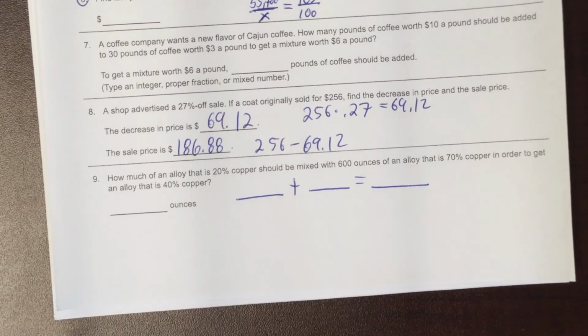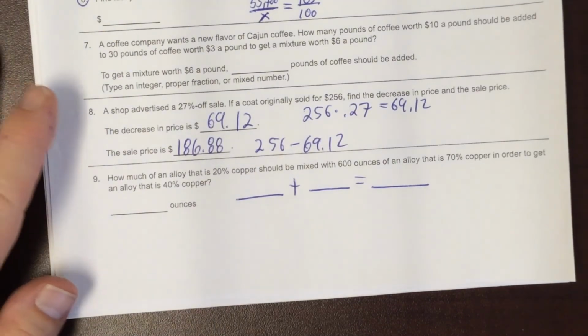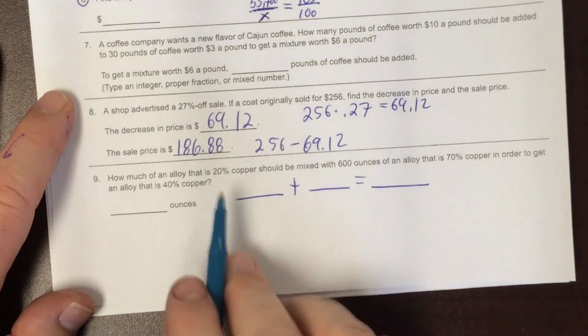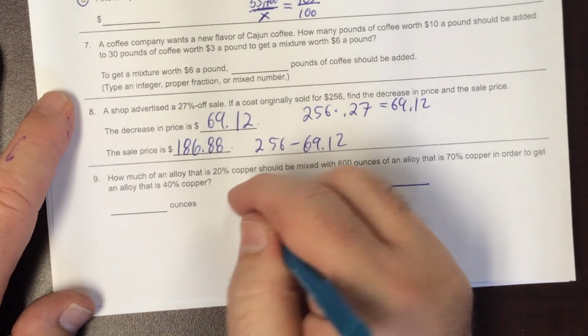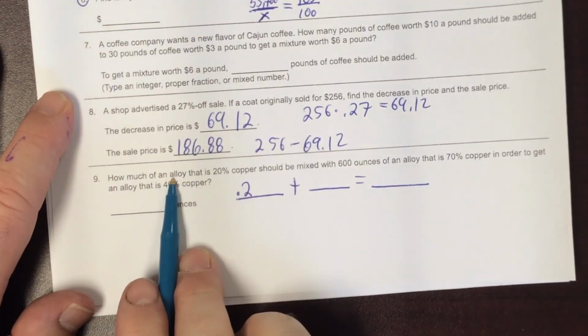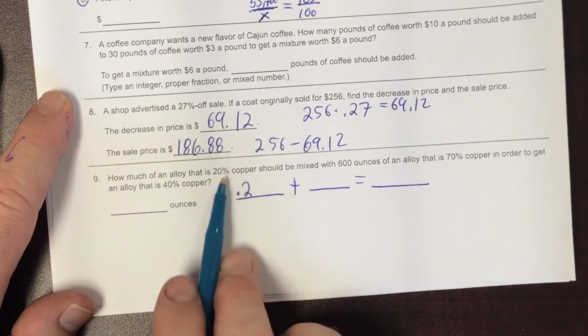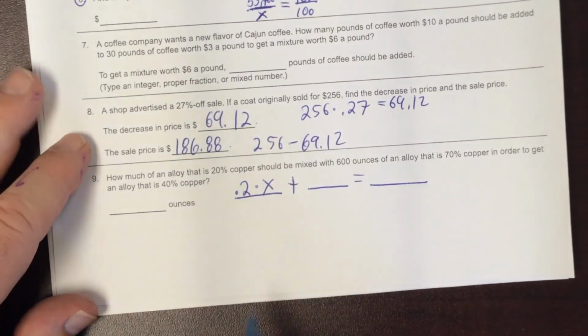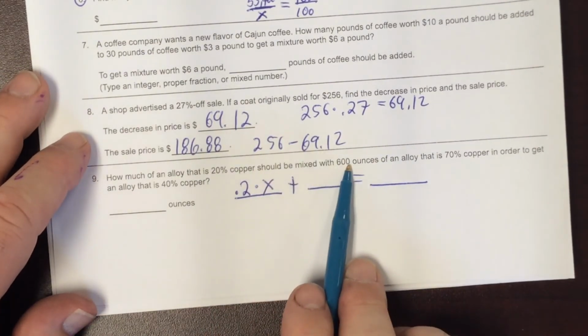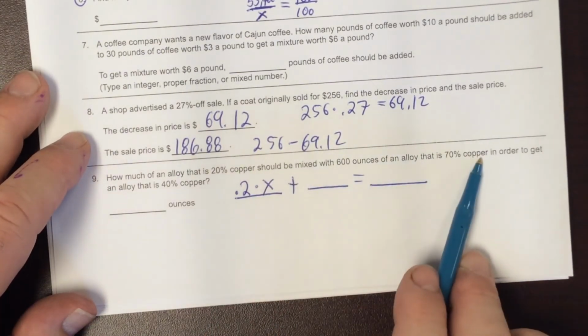So what we're going to do here is we don't know the quantity, but in this case we're not looking at this as a price, we're looking at a percentage. So we do have a quantity. We don't know what that quantity is, okay, but we do know the percentage. So for the first element, this is not going to be like a price of $2. The percentage is going to be 0.2. How much of an alloy? We don't know how much of it, but we're looking at a 20% concentration of it. So it would be 0.2 times how much? X. Should be mixed with 600 ounces of an alloy that is 70% copper.